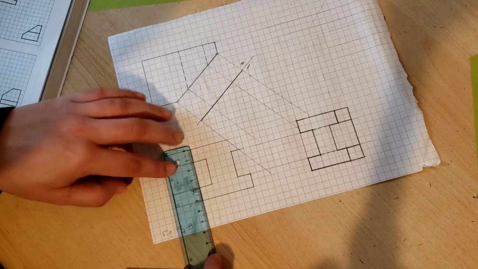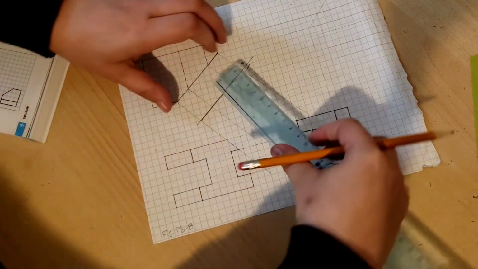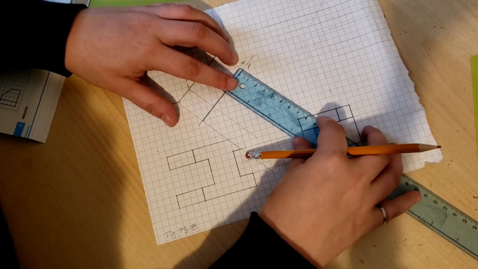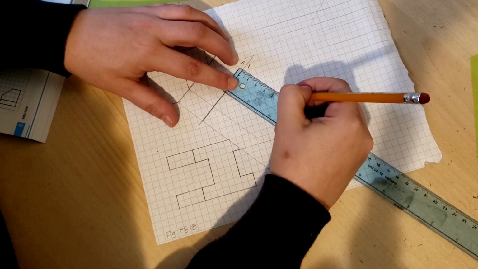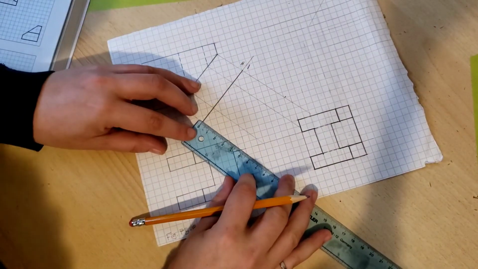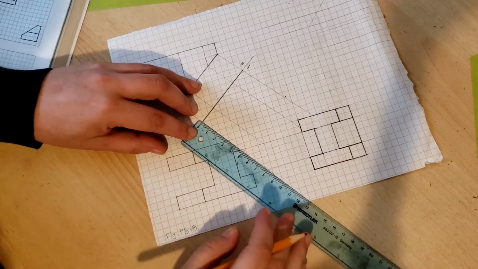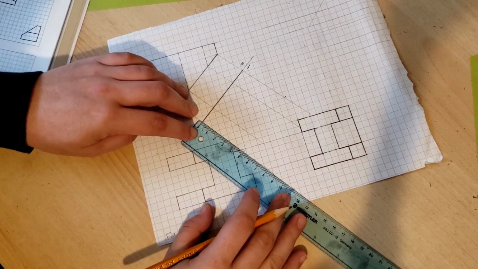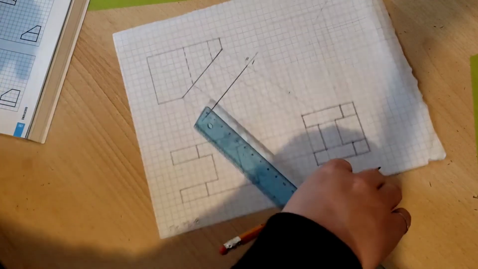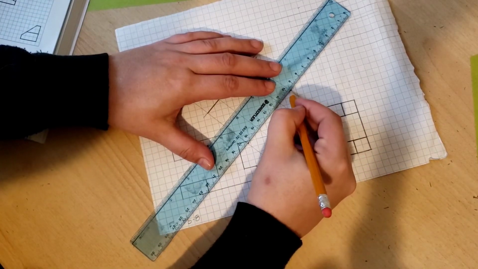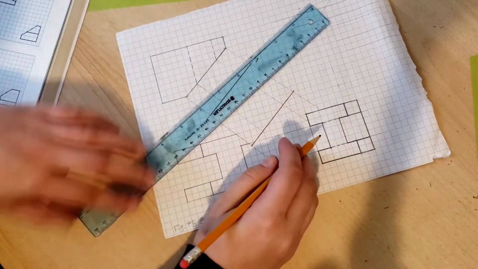So it's 5.1, 5.1, and so that's where the bottom should be, and it goes all the way across as well.